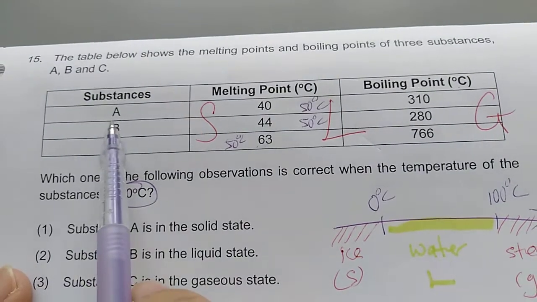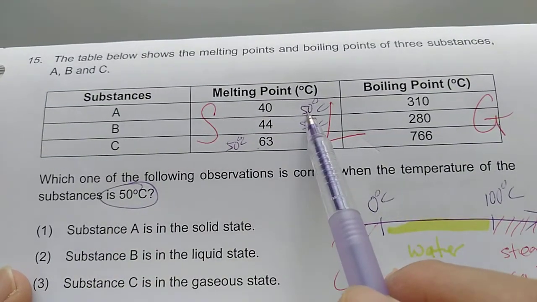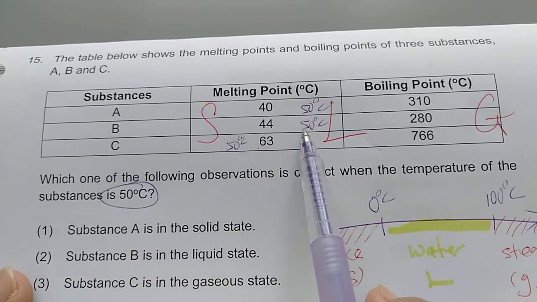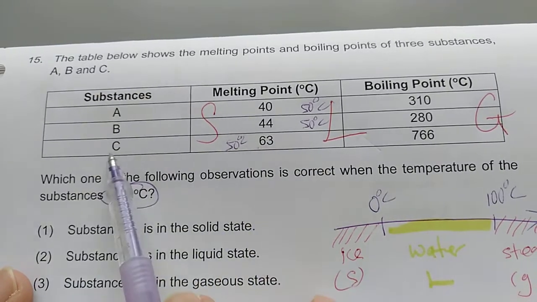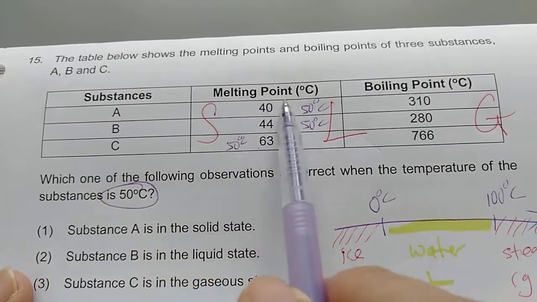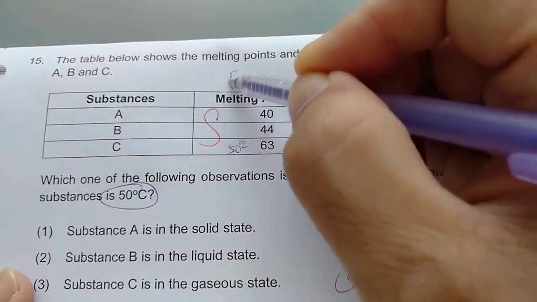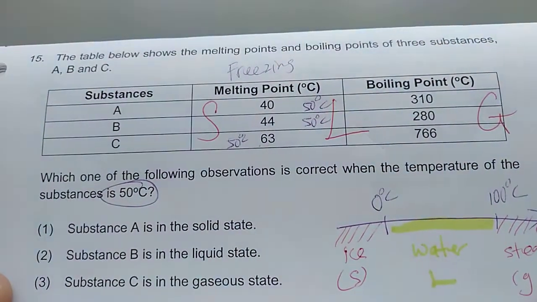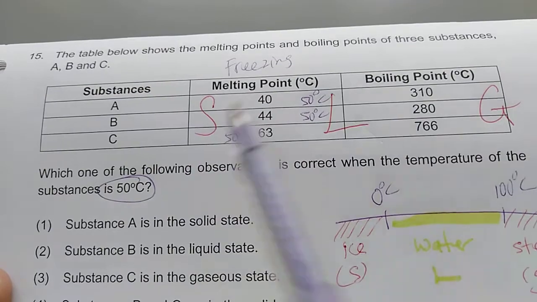Therefore, substance A is a liquid at 50 degrees Celsius. B is also a liquid at 50 degrees Celsius. C is a solid at 50 degrees Celsius. The melting point has a different name, it is also known as the freezing point.